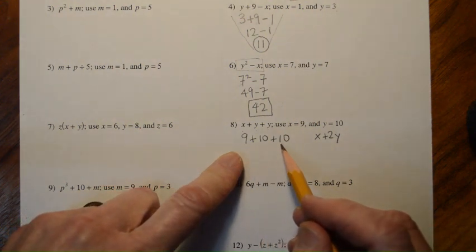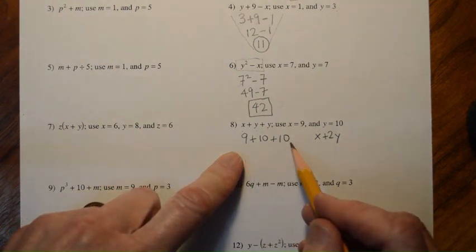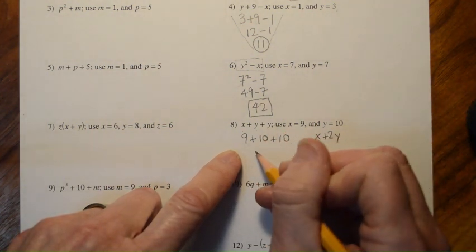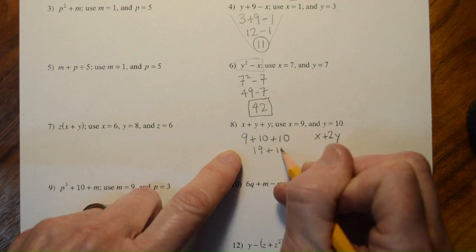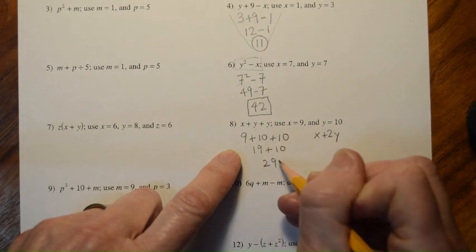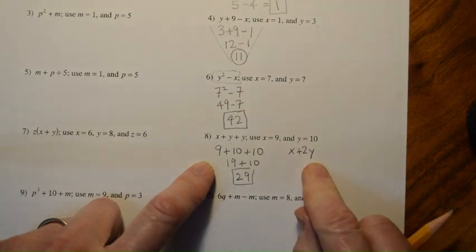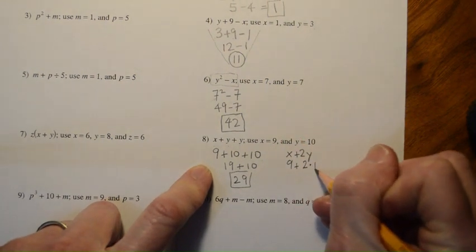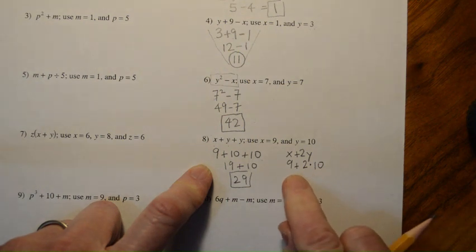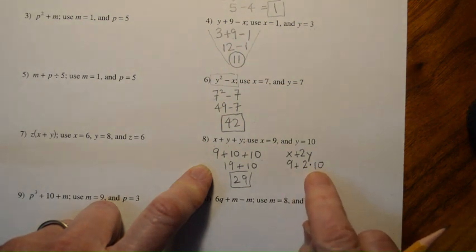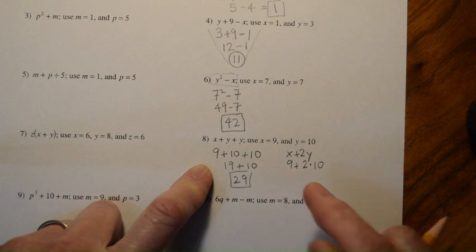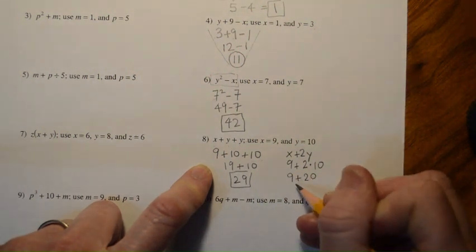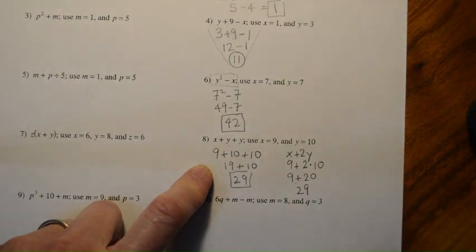All right, so this is just all addition, so we're just going to go through left to right. There are no parentheses, exponents, multiplication, division. So 9 plus 10 is 19, plus 10, that gives us 29. Now, if you said you wanted to do it this way, which would be fine, we would get 9 plus 2 times 10. That is a little bit more interesting because now I have addition and multiplication. Multiplication outranks addition, and so we would do that first. That would be 9 plus 20, and then add them and get 29.